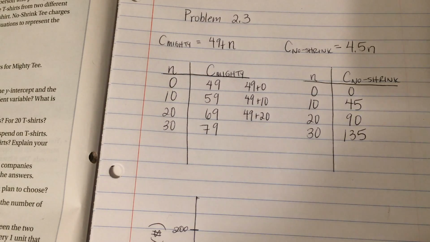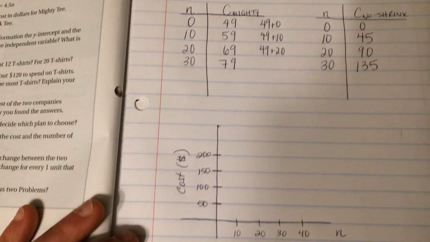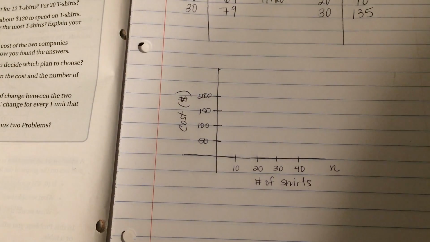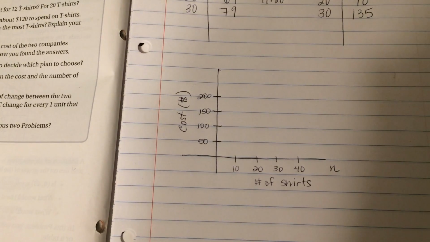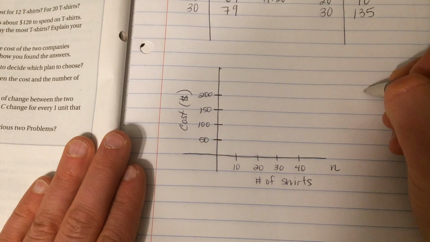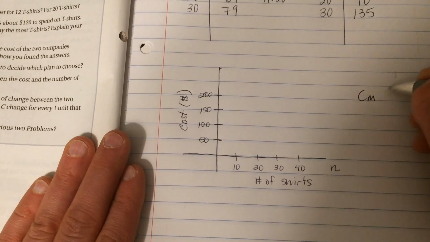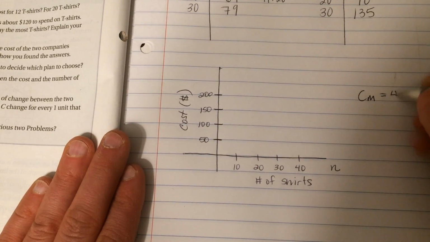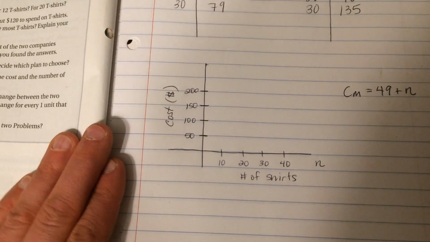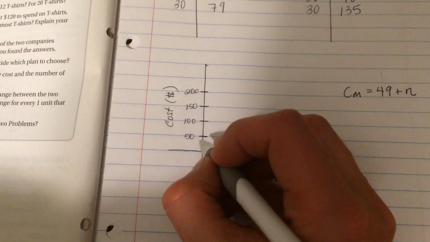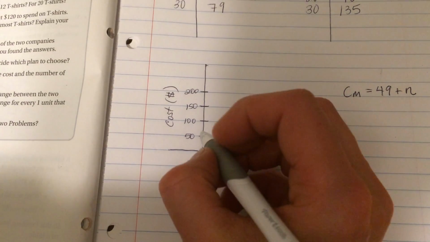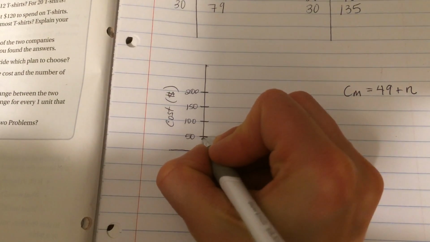Okay, so the question is asking us what the y-intercept means. So let's draw the graph because that's the easiest way to understand the y-intercept. For this Mighty company, I'm going to write M for short. Remember the equation was 49 plus n. So I'm going to plot the very first point, which was 0 on the n and 49 on the C. It's going to be right there.